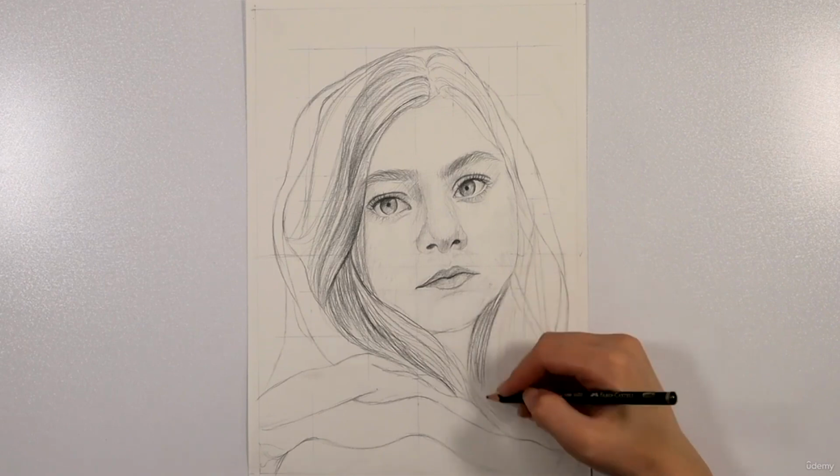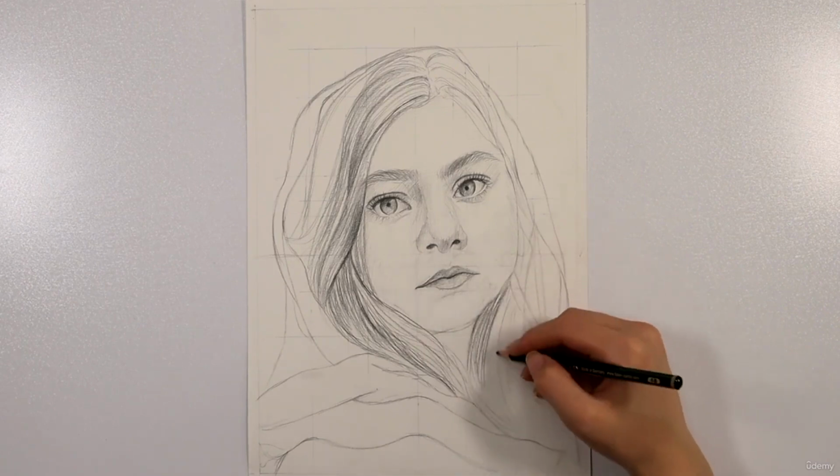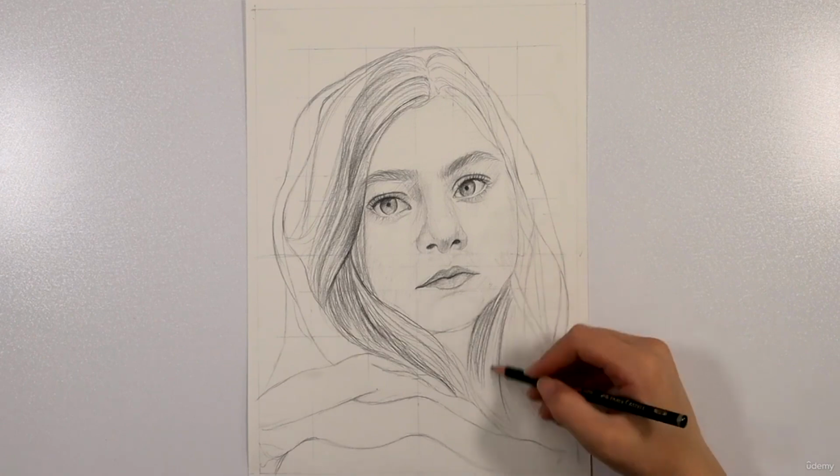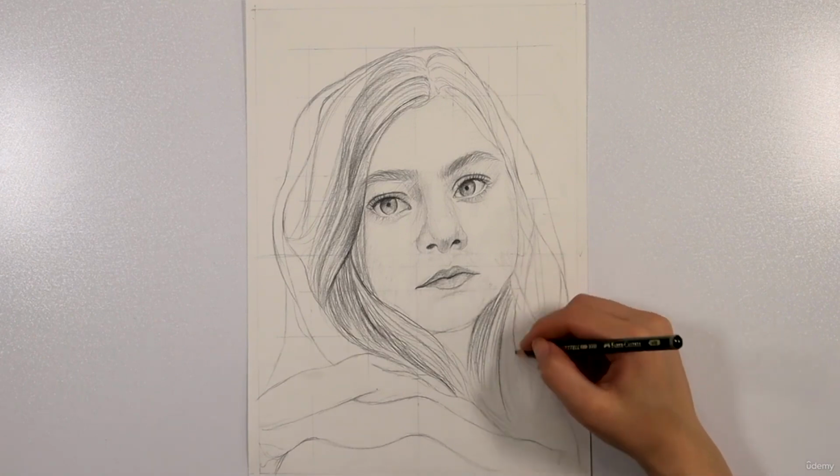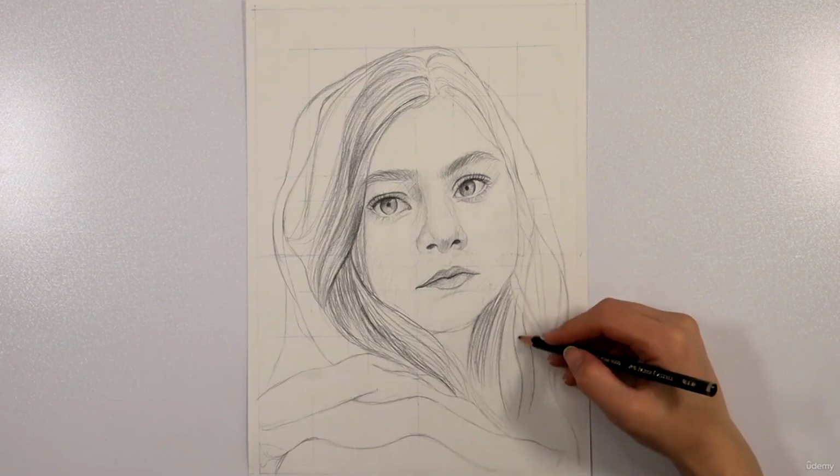I'm going over the hair on the other side here. We want our image to look more complete, so try to add your details in the whole surrounding. That's what I mean by going over all parts.